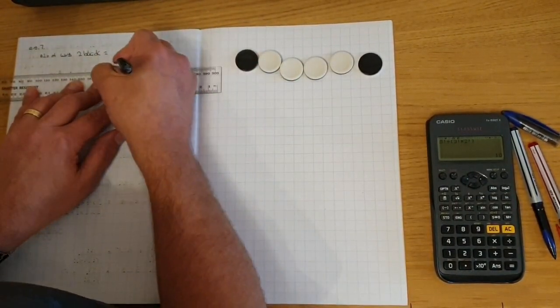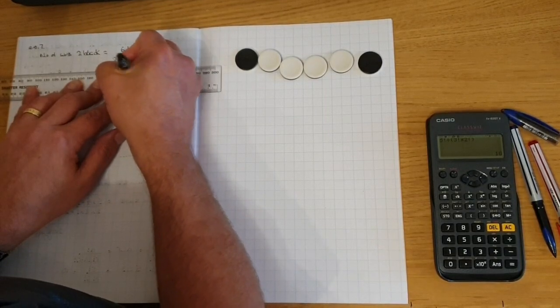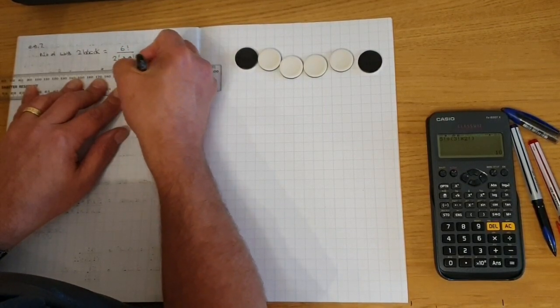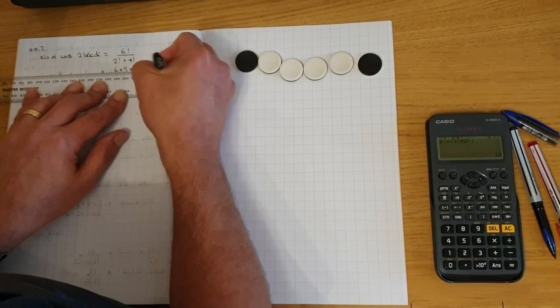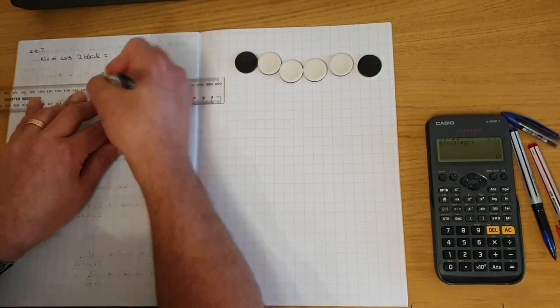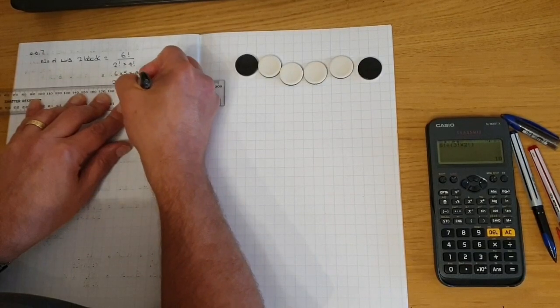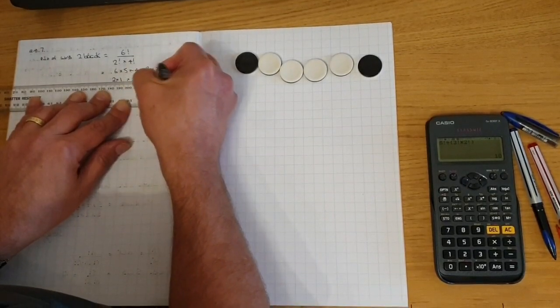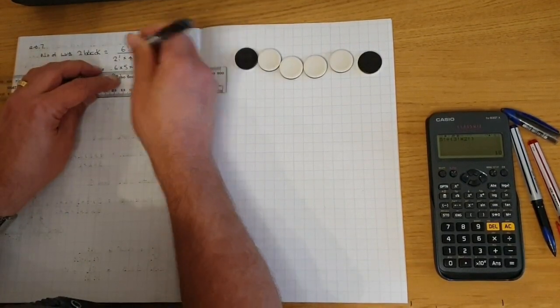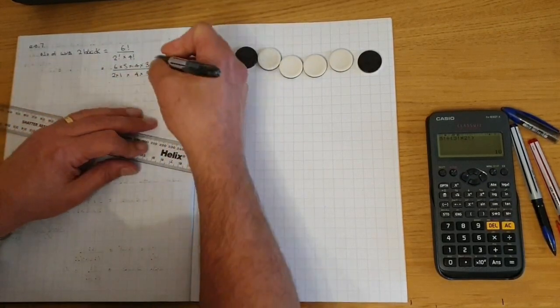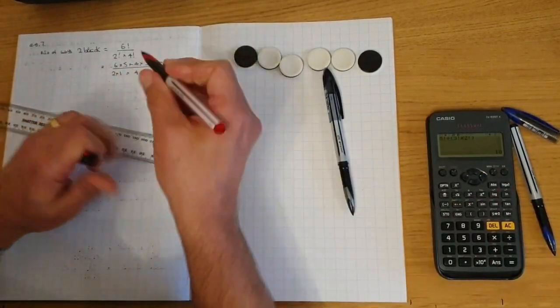Alternatively, I can write it out longhand. I can write this out as 6 times 5 times 4 times 3 times 2 times 1, and 2 factorial is 2 times 1, 4 factorial is 4 times 3 times 2 times 1. And clearly I could do a bit of cancelling in here.